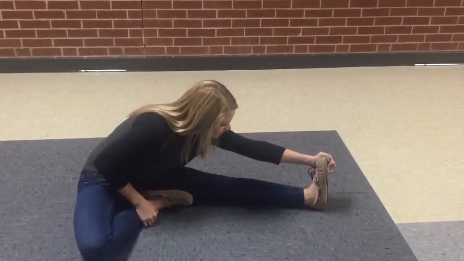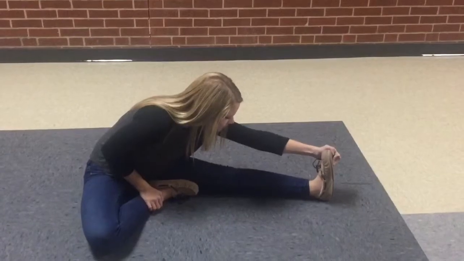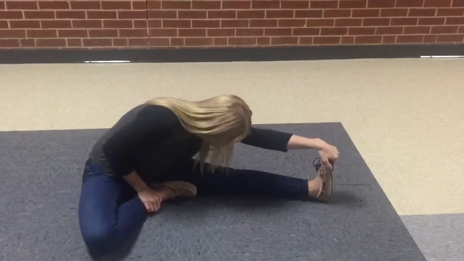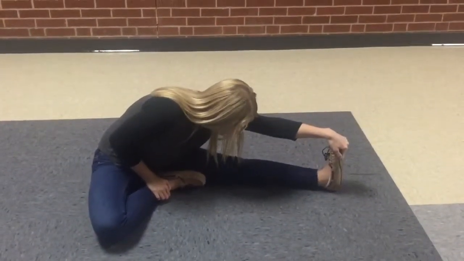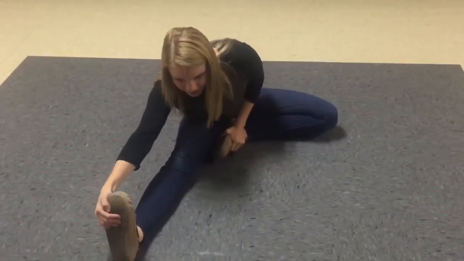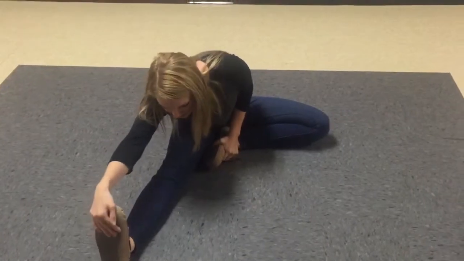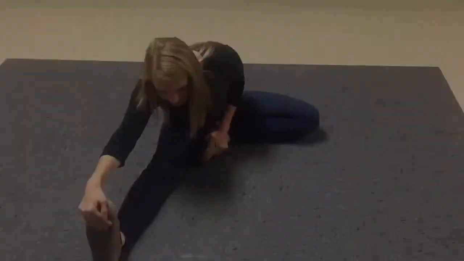She's stretching her hamstring muscles, which include the semitendinosus, the semimembranosus, and the biceps femoris. The origin is the ischial tuberosity. The insertion point is the proximal tibia, and the primary action is to flex the knee and extend the hip.